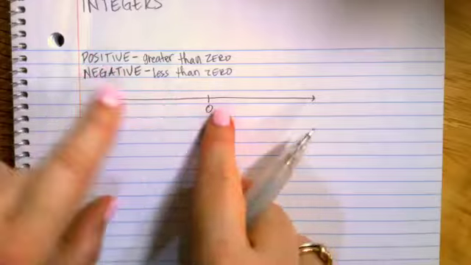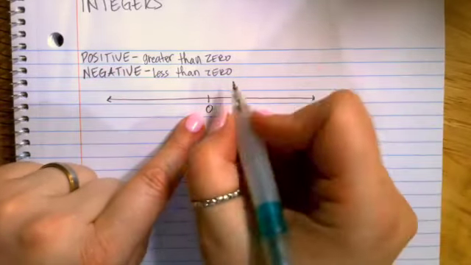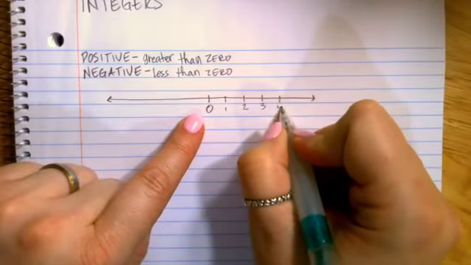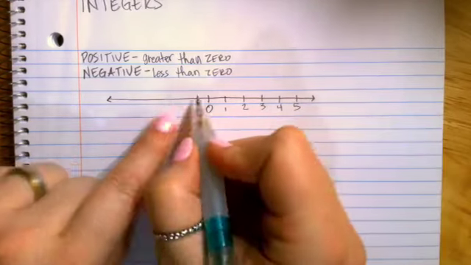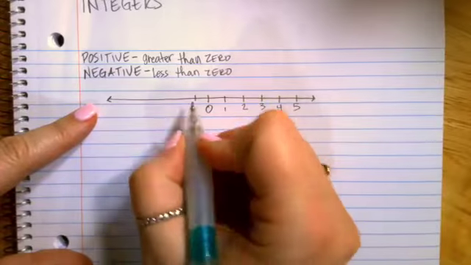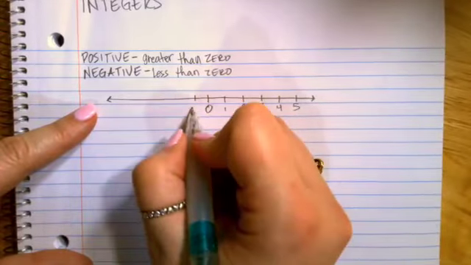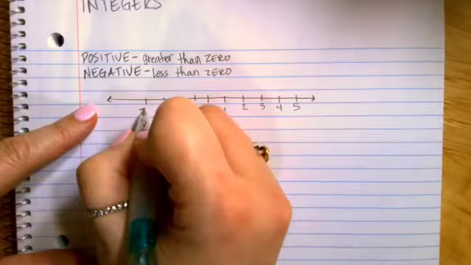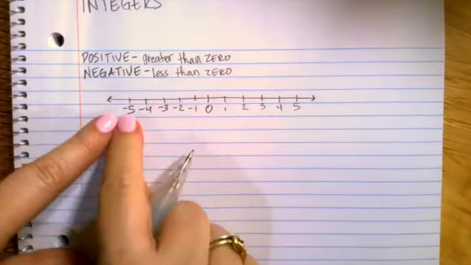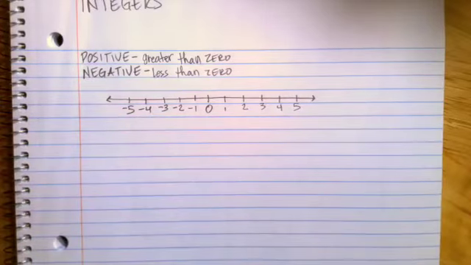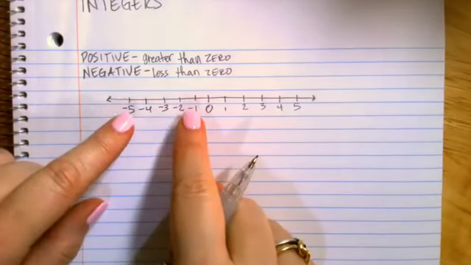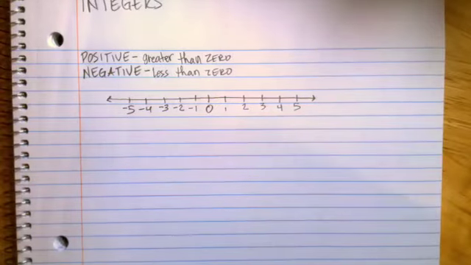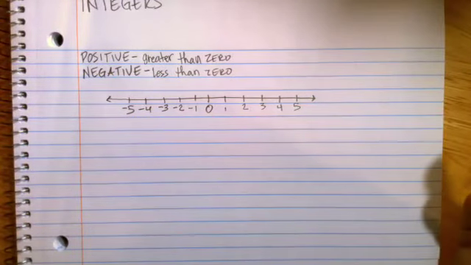Okay, so positive numbers always go to the right. So we have numbers 1, 2, 3, 4, and so on. Negative numbers are always to the left because they are less than 0. So we have -1, -2, -3, -4, and -5. And we have to show that little negative sign. Don't forget that because that tells the person looking at your numbers that they are negative. We don't necessarily have to put the positive sign when they're positive because everybody knows that that means they're positive.